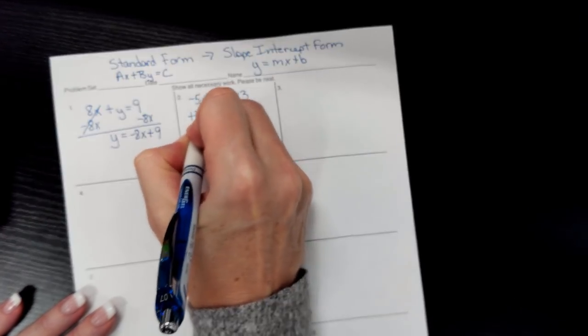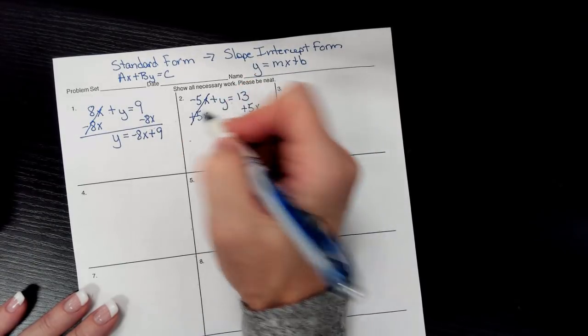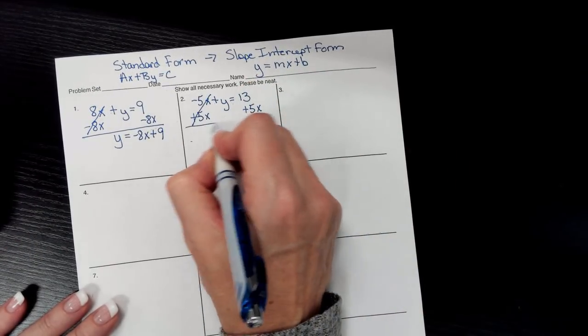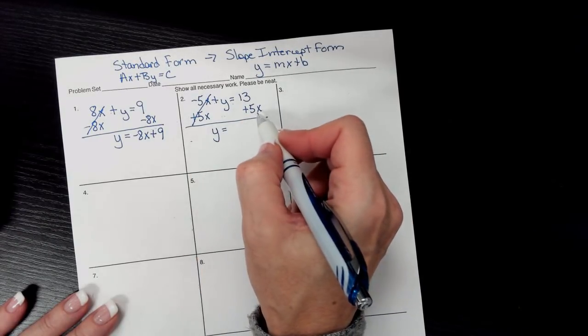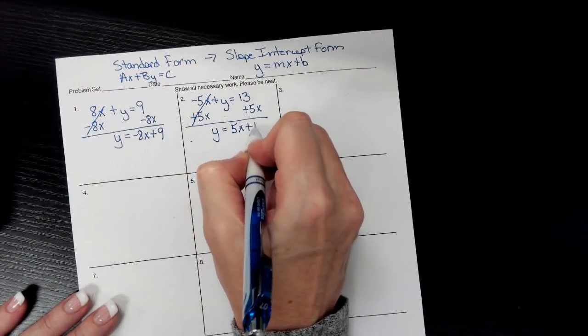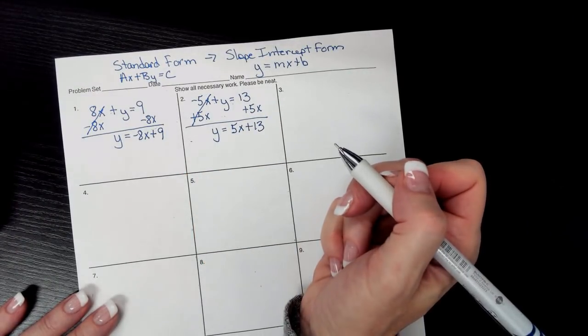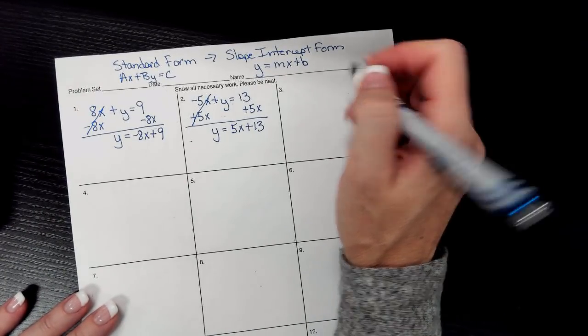So I'm going to add 5x to each side. That zeroes out. And I have y equals, remember we want the x first, so 5x plus 13. And then I'm done.